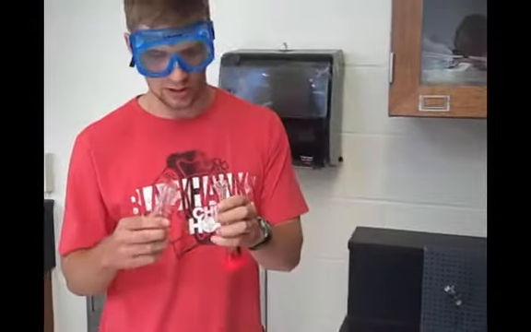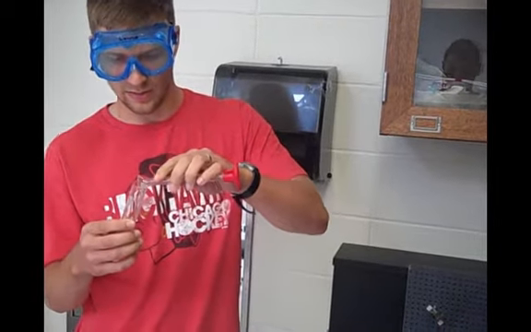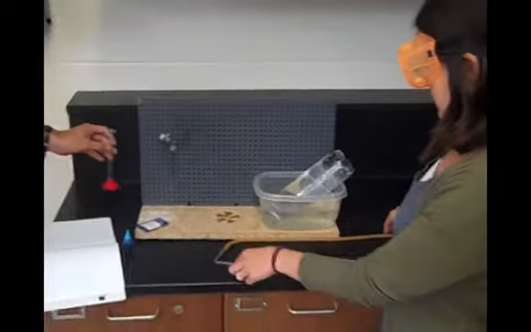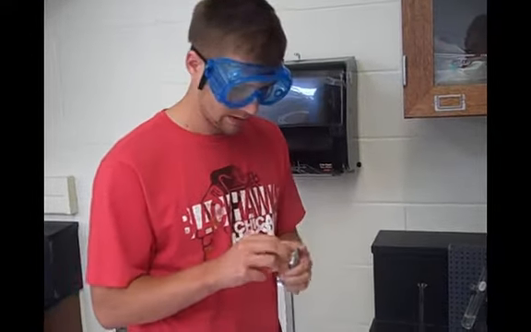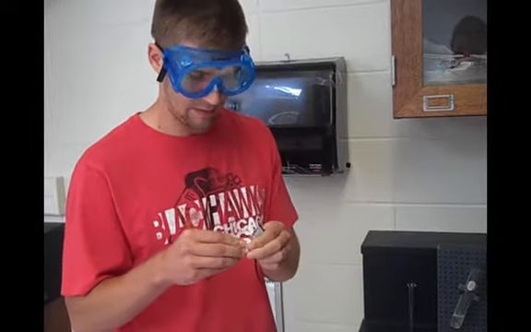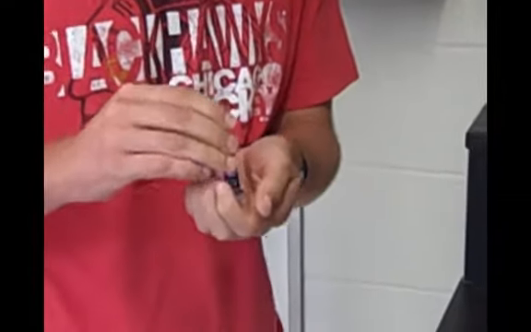So I'm going to add 10 milliliters of water to our large test tube, and we're going to use that to dissolve our Alka-Seltzer into. For this experiment we use 2 whole tablets of Alka-Seltzer. So I'm going to take the tablets out and crack them in half beforehand so that I can put all of them in there at once and collect as much of the gas as I possibly can.